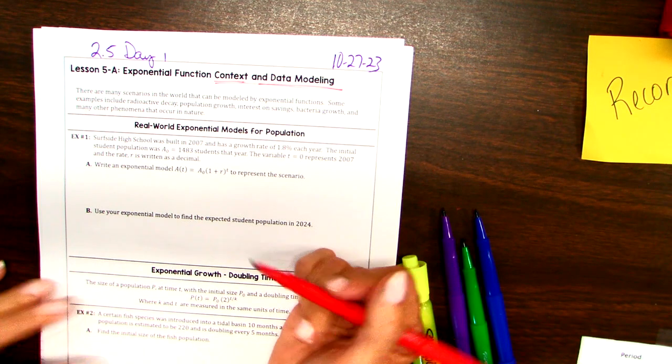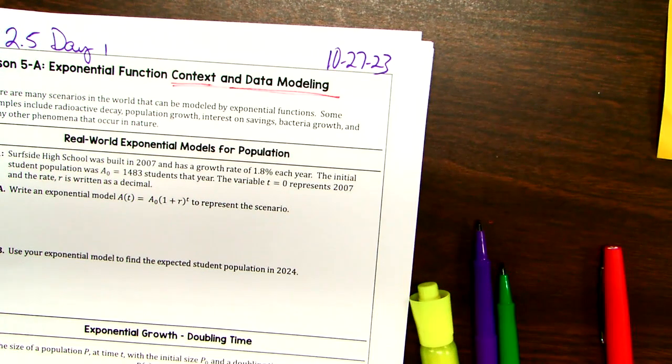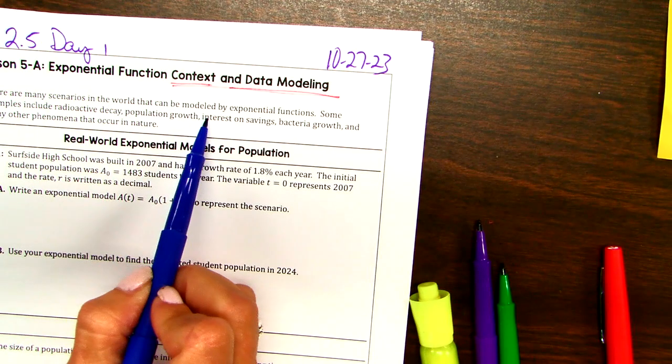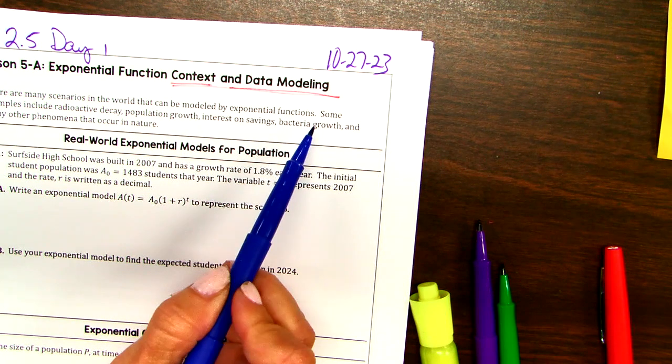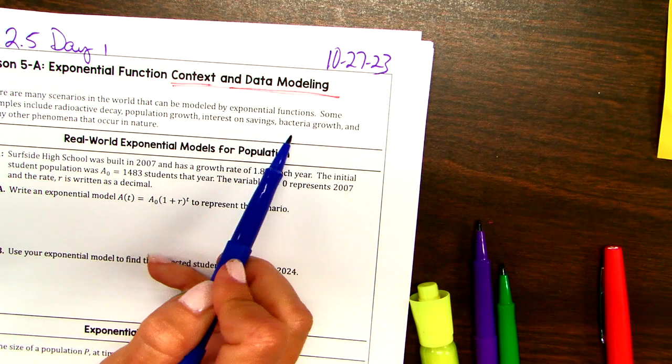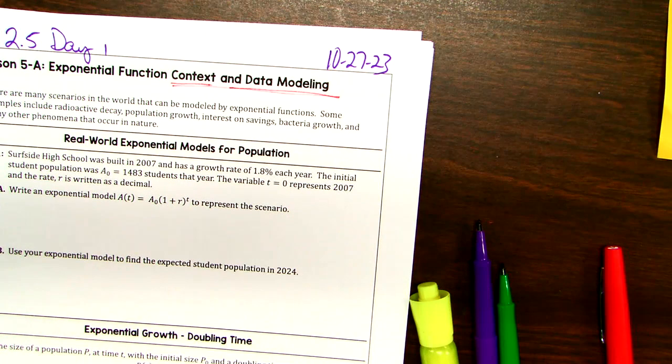But we've seen a lot of these already, so they're not really that bad. There's only one new problem, our very last example that we're going to do. Okay, so there are many scenarios in the world that can be modeled by exponential functions. Some examples include radioactive decay, population growth, interest on savings, bacteria growth, and many other phenomena that occur in nature. Okay, so lots of different types of word problems we can get.